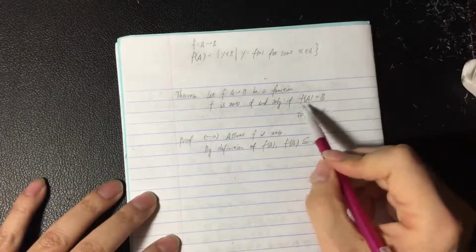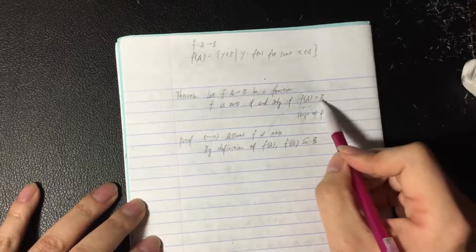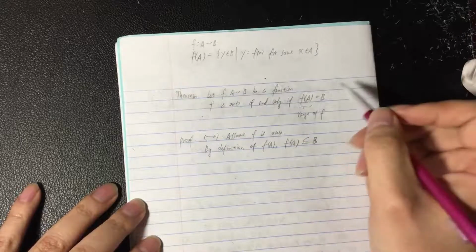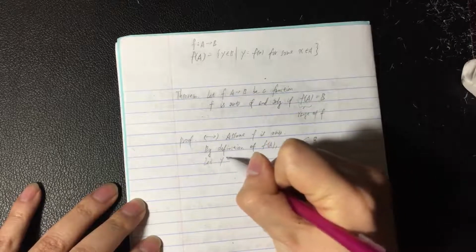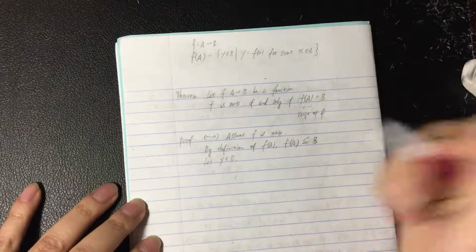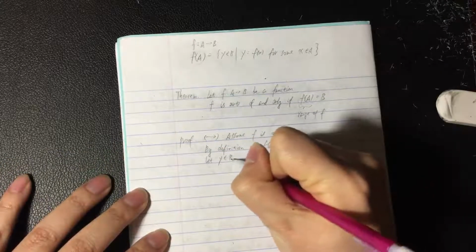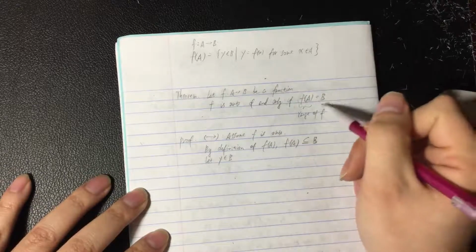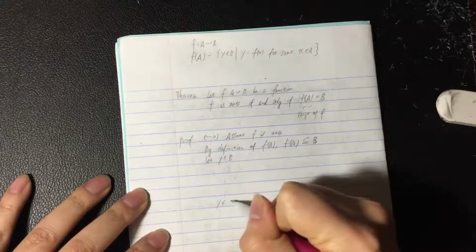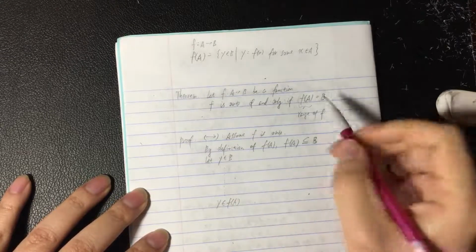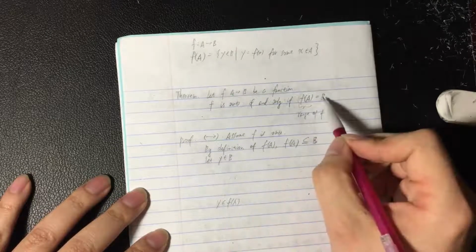To show two sets are equal, we must show that they are subsets of each other. We know f of A is a subset of B. Next, we try to show B is a subset of f of A. That means we try to show every element in B belongs to f of A. So let y belong to B. Our goal is to show y belongs to f of A.